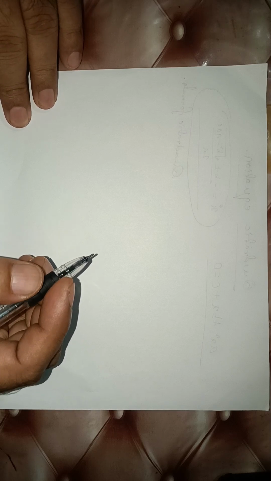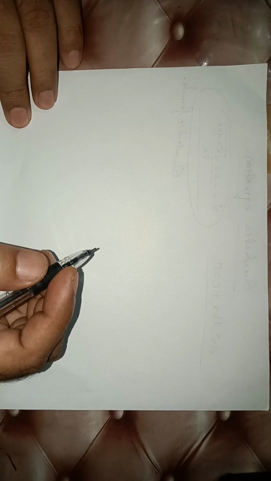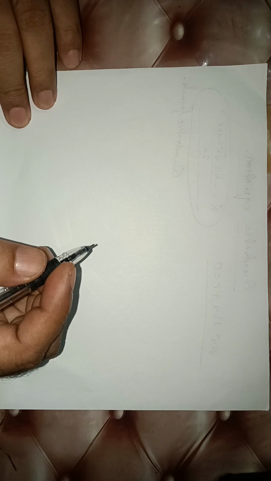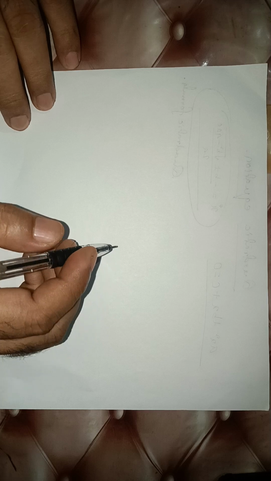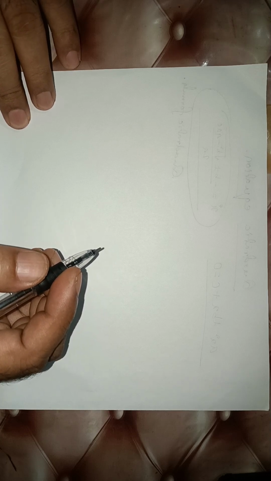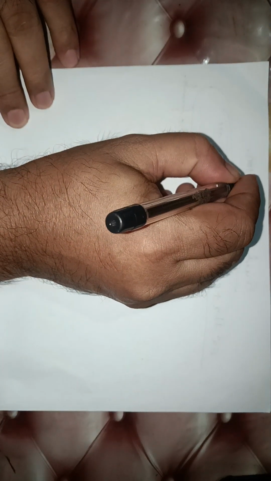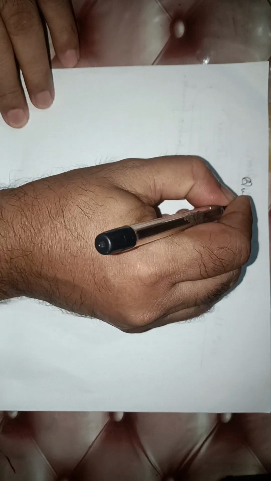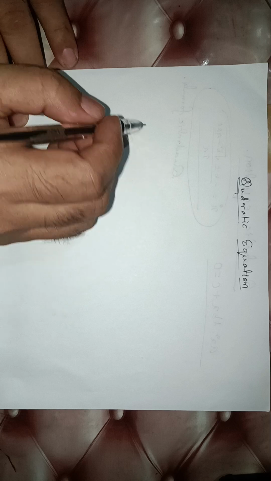As a revision, I have completed your PT1 syllabus as much as possible early. I am going to start with the last chapter that we have done, quadratic equation. What is a quadratic equation? I am writing the name here, quadratic equation. So what is a quadratic equation?